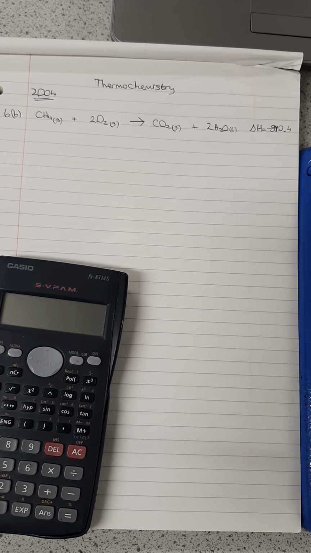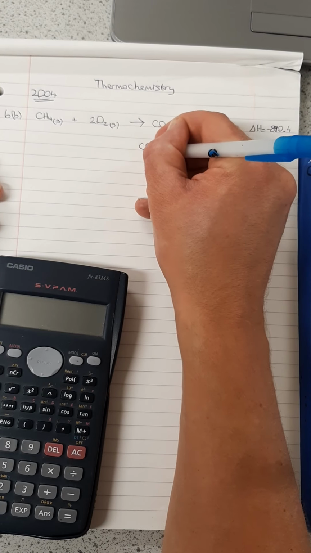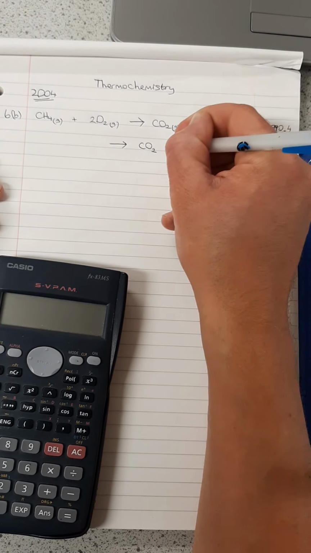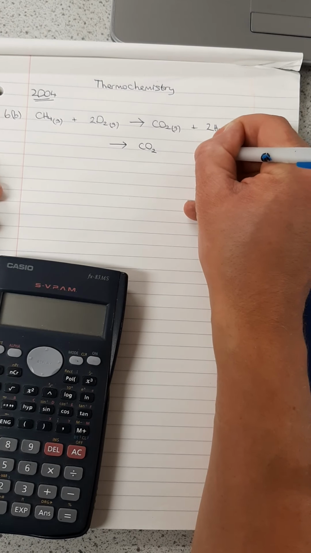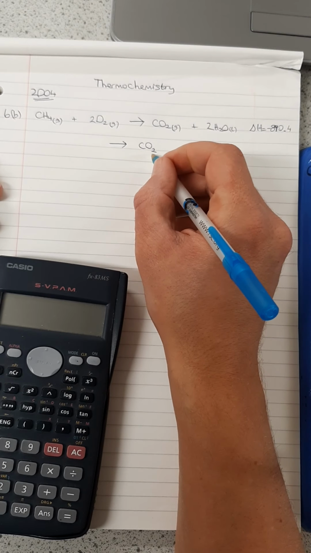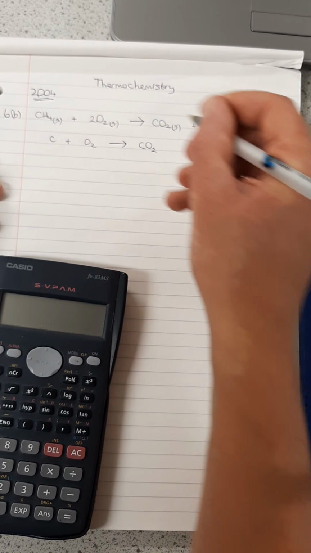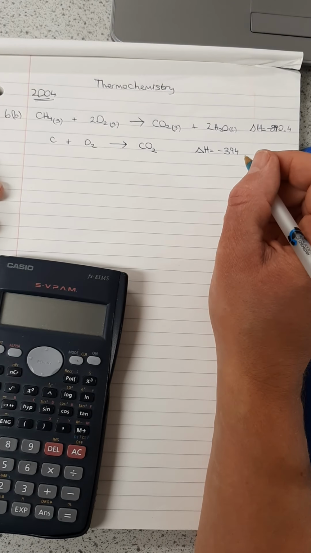In part 6, part B, they've also said that the standard heats of formation of carbon dioxide and water are minus 394 and minus 286 kilojoules per mole, respectively. So what that means is, if there are heats of formation, the first one is of carbon dioxide, CO2, and the delta H is minus 394. For a heat of formation, you just have to figure out how to make it. You need carbon and oxygen to get carbon dioxide. Quite a straightforward one for the first one.